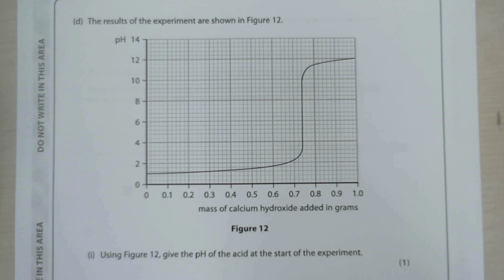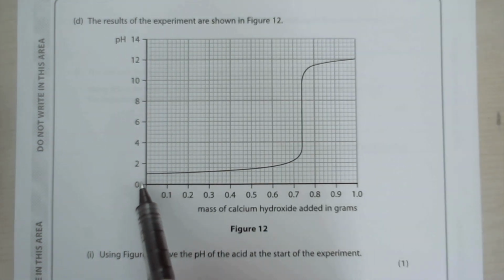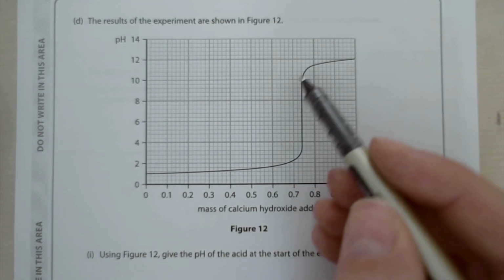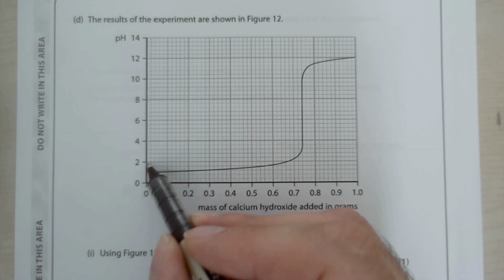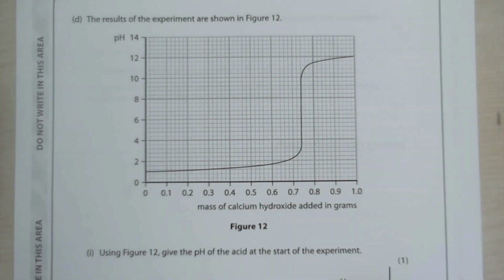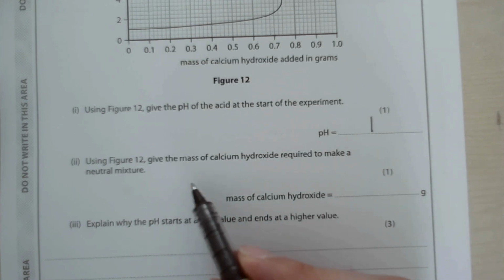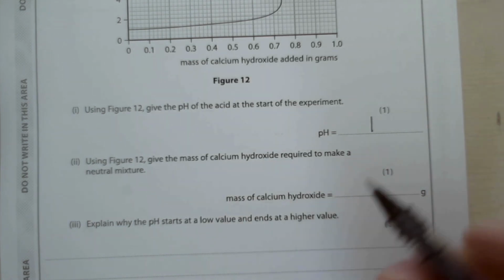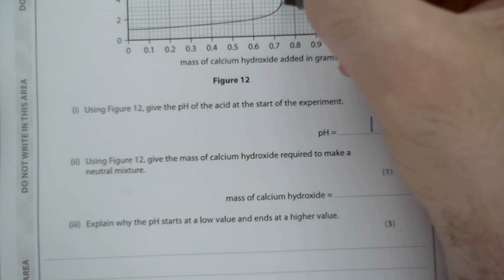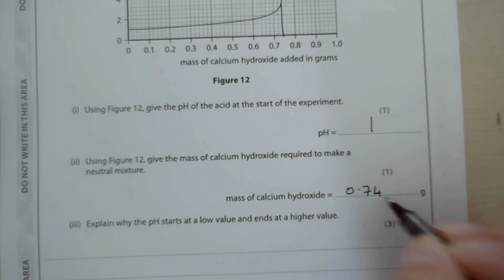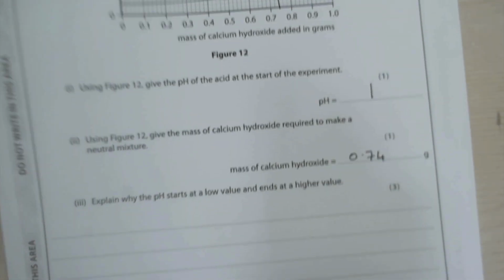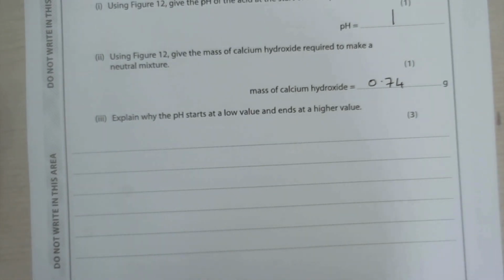And here's a graph of the results that we saw. So it stays very, very acidic and then suddenly neutralizes and becomes alkaline. And you had to give the pH of the acid at the start. Well, it's exactly in between 0 and 2, so it's pH 1. And you had to give the mass of calcium hydroxide required to make it neutral, so it's at this point. So if we follow down here, we have got 0.74 grams there.